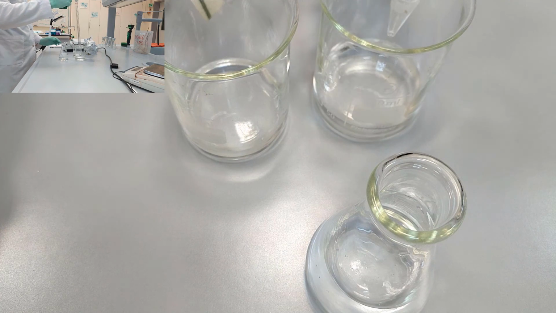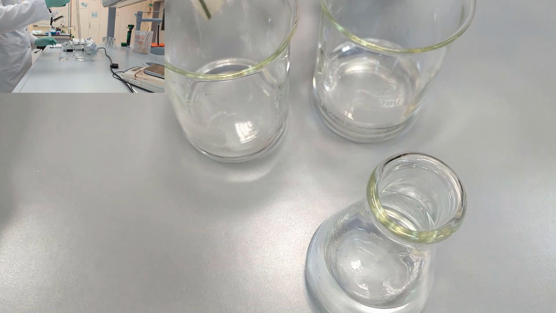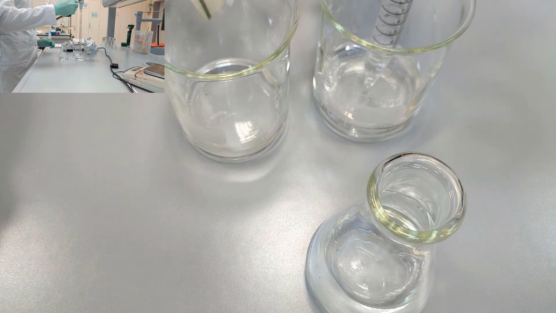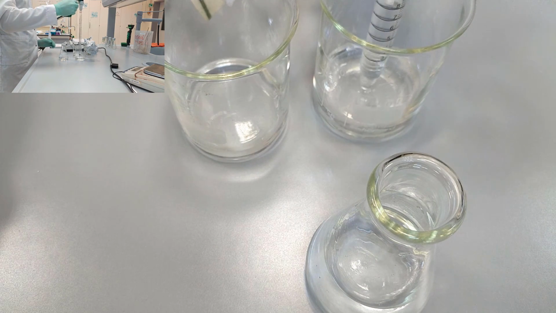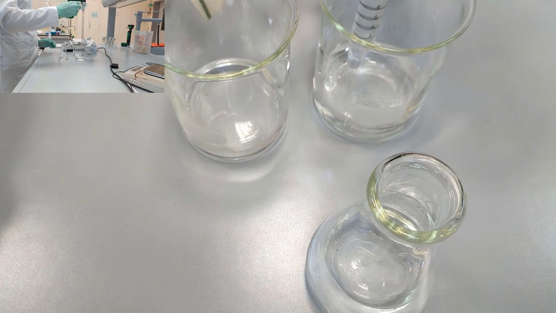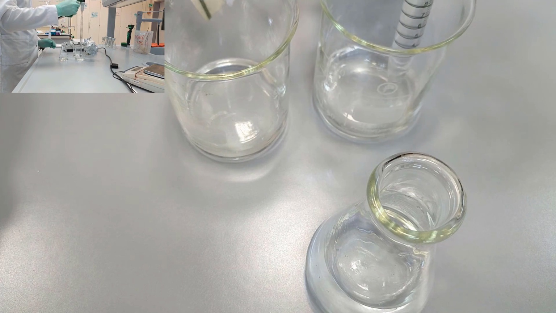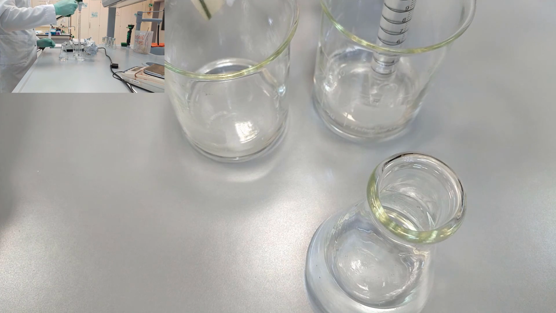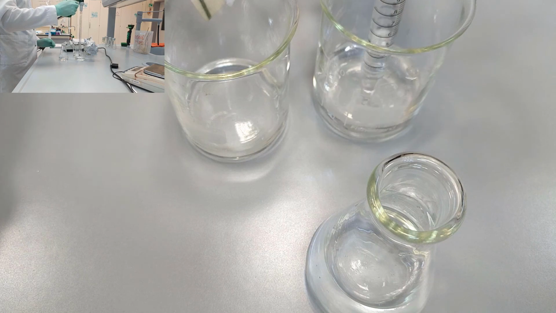We will need to further mix these new solutions. For the 0.8 we are going to use the magnetic stirrer, and for 0.4 molar concentration we are going to use the pipette gun. To do so, you are placing the tip of the pipette inside the solution and then pipette it up and down.